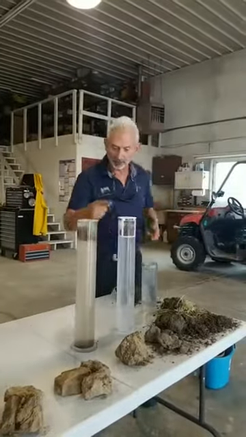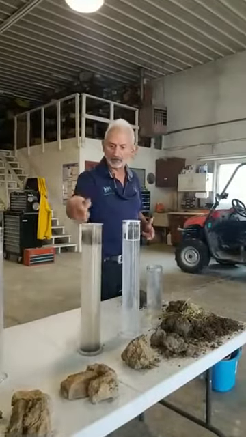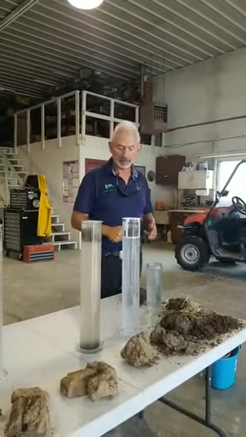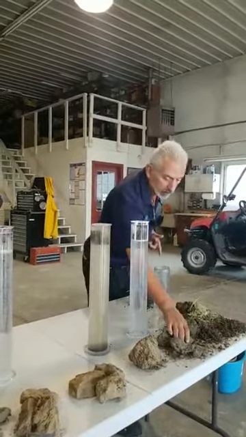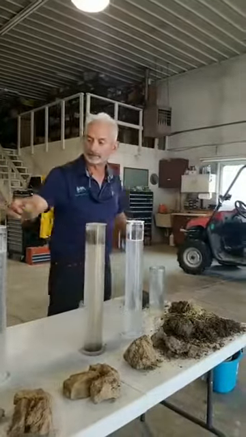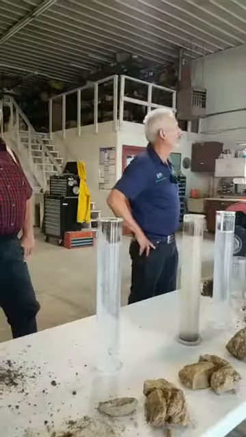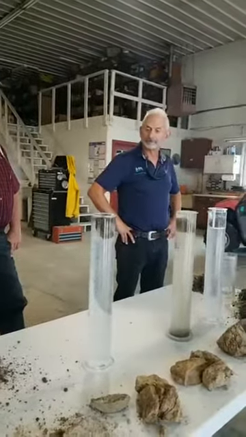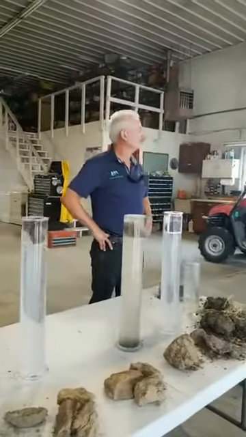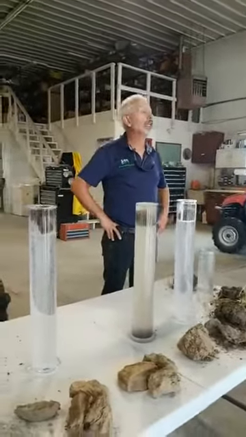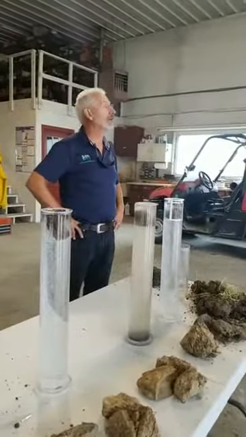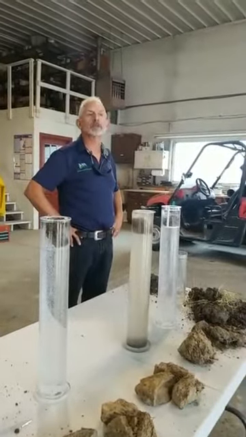Okay? So look at the difference between these two systems. Now, the forest. Someone with me? No, very good. No tillage. There's fungi up the wazoo in the forest ecosystems.